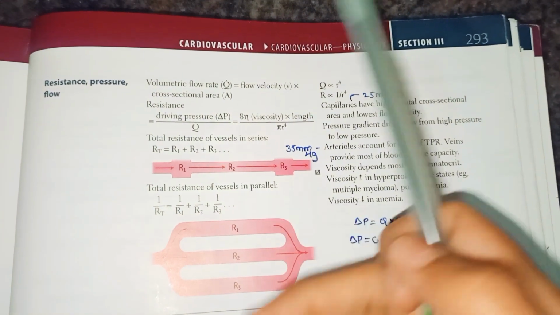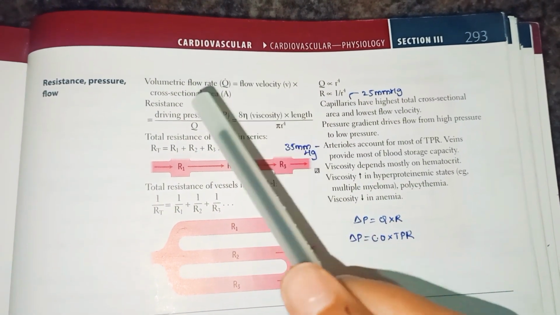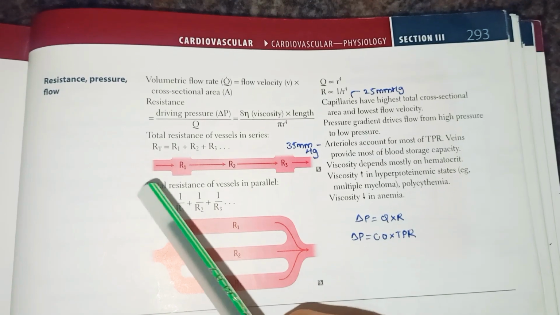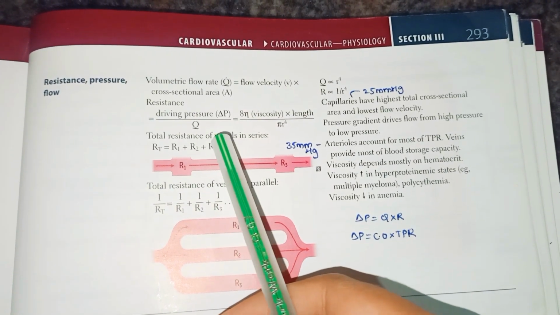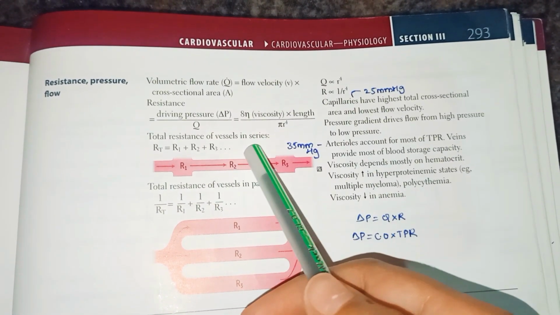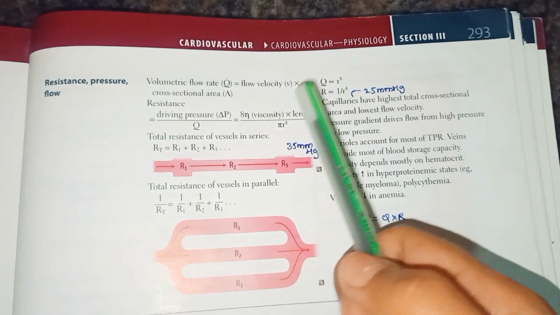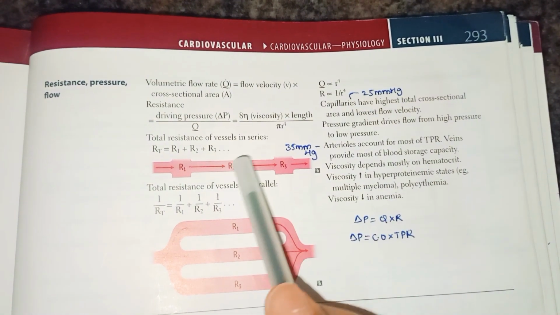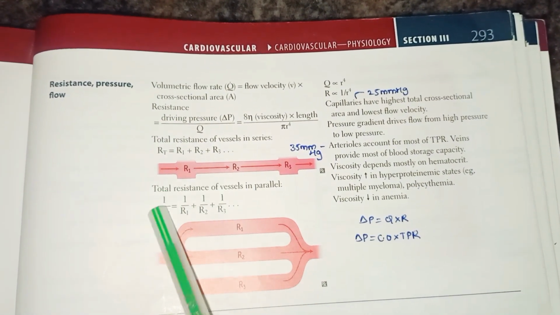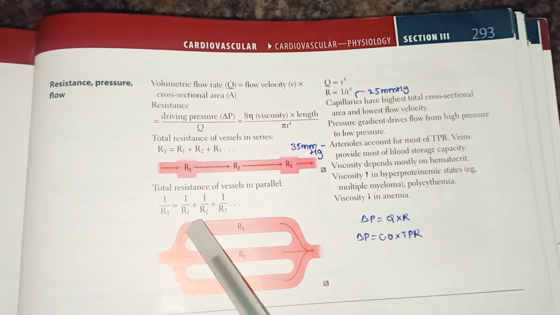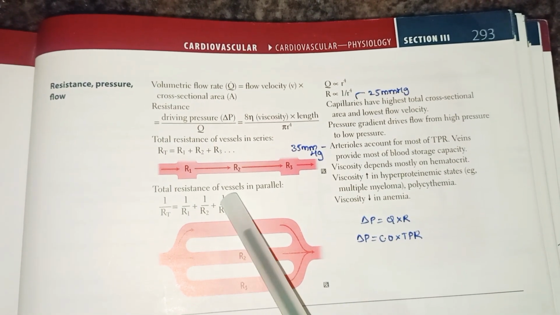So volume flow rate, if you take this formula, it is flow velocity into cross-sectional area. Resistance is equal to driving pressure by Q, that is 8 theta viscosity into length by pi r power 4. If you take it in series, it is R1 plus R2 plus R3. If you take it in parallel, it is 1 by R1 plus 1 by R2 plus 1 by R3.